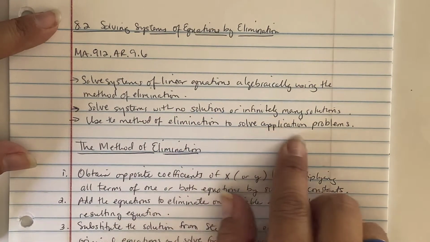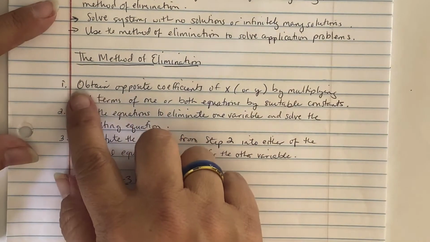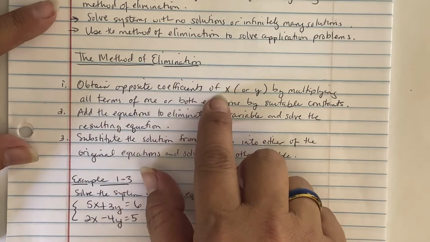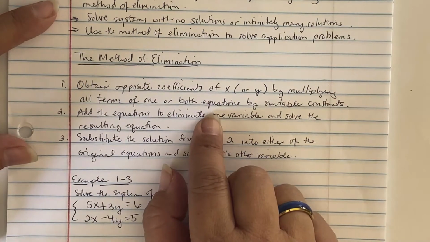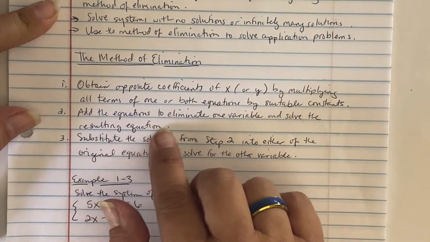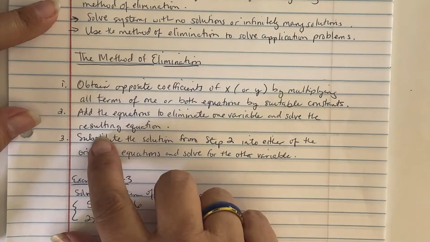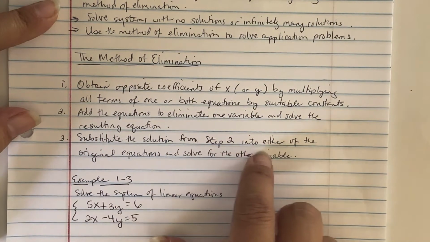So the method of elimination says, step 1, you're going to obtain opposite coefficients of x or y by multiplying all terms of one or both equations by suitable constants. Step 2 is you're going to add the equations to eliminate one variable and solve the resulting equation. Step 3, substitute the solution from step 2 into either of the original equations and solve for the other variable.